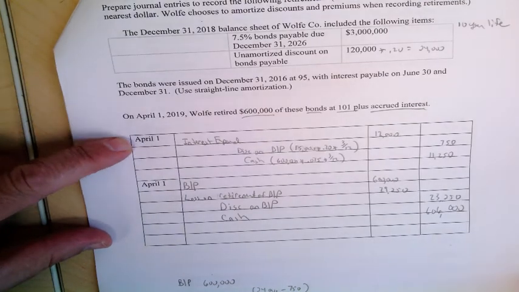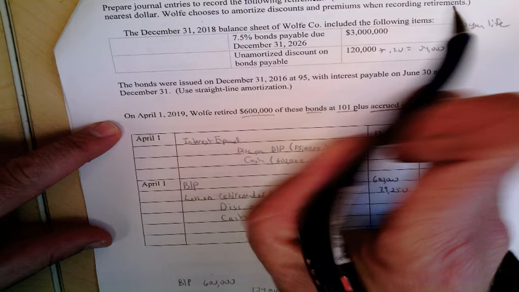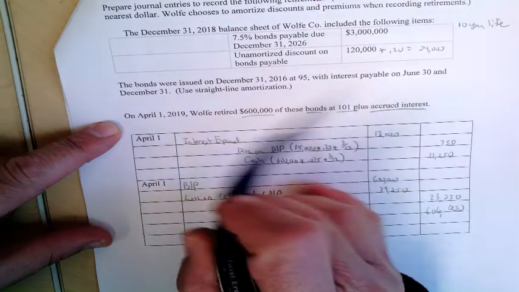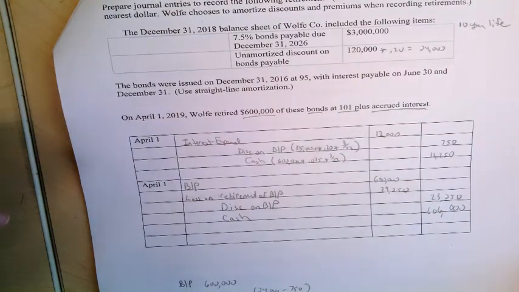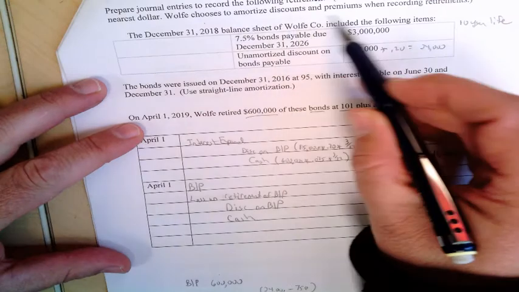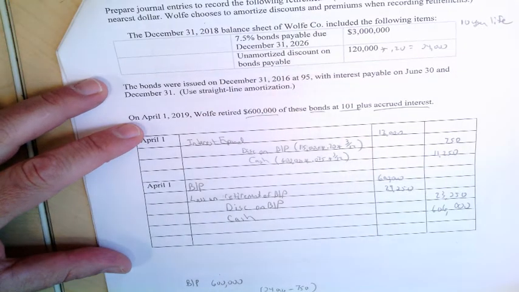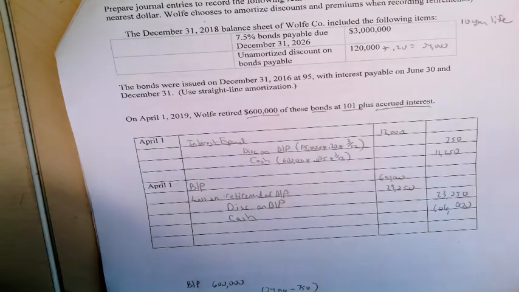And then we told you that they chose to amortize the premium or discounts when they retire the bonds. So it says Wolf chooses to amortize discounts or premiums when recording retirements. So how do we do this?